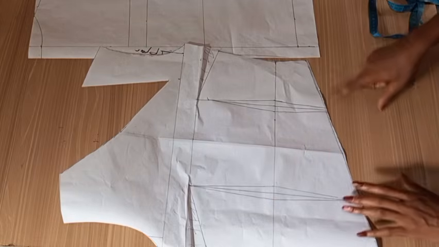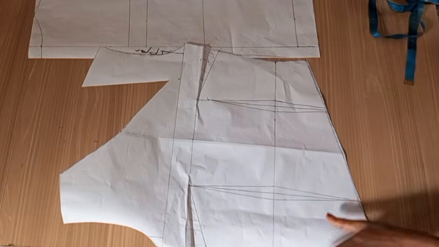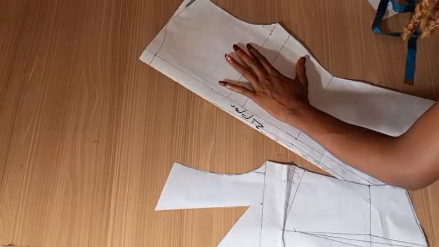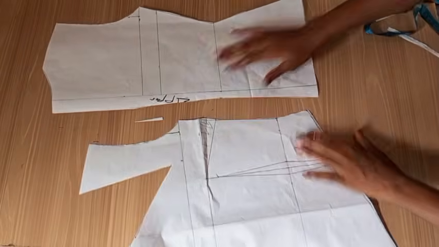Come down from the waistline by 2.5 inches. Make sure it's on the same side you are doing the slant, okay? And then you connect to the other end. And this is basically it, you can see.